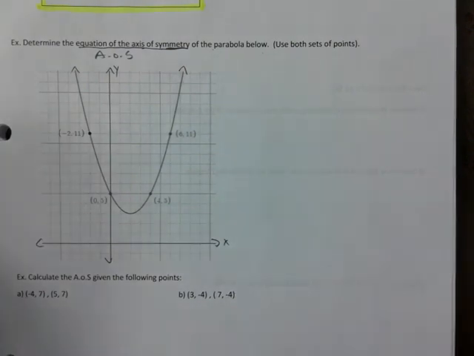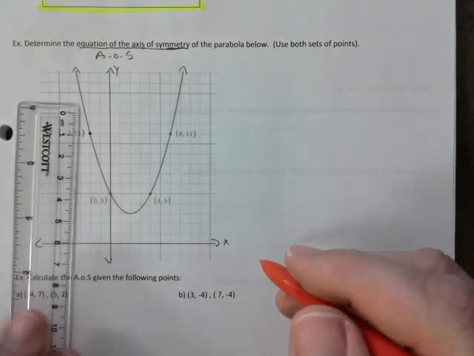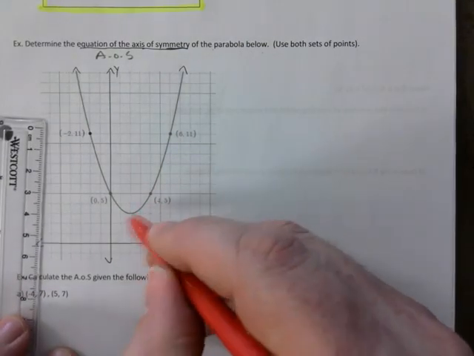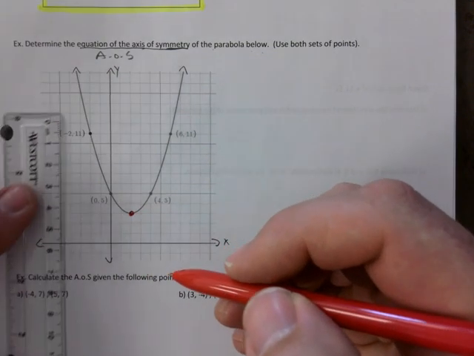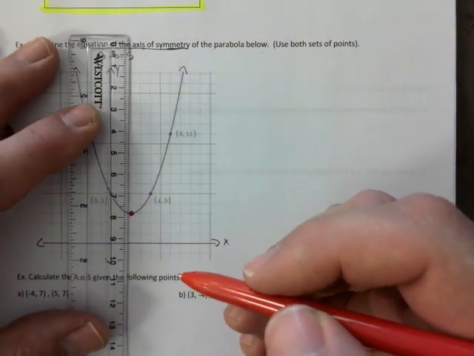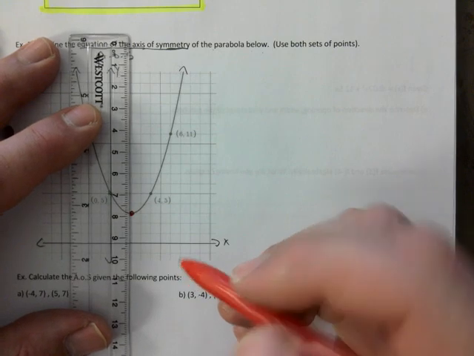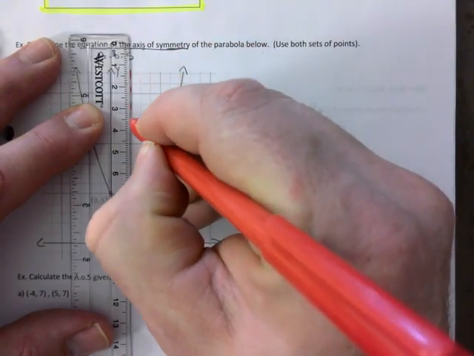So visually, we know that our axis of symmetry, I'm using a red pen for this part. If you can find the vertex, which we know is here, okay, we know that the axis of symmetry would travel right through it. Okay, I'll make it a dashed line.